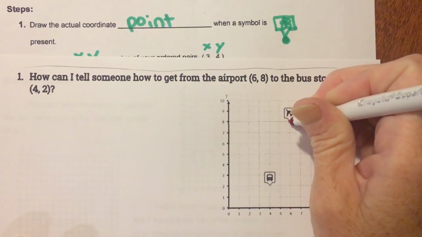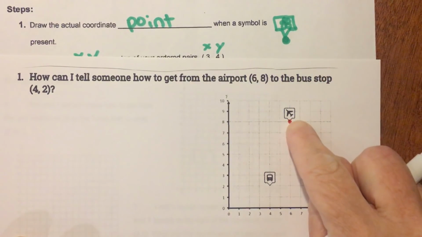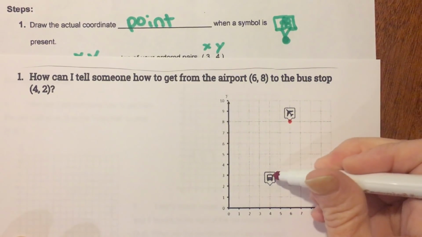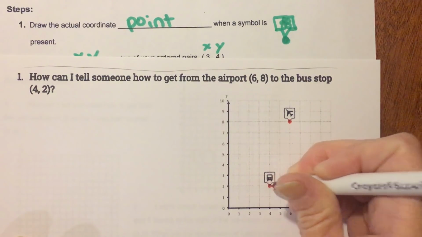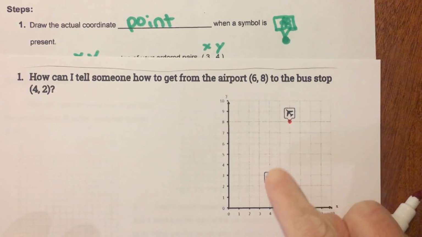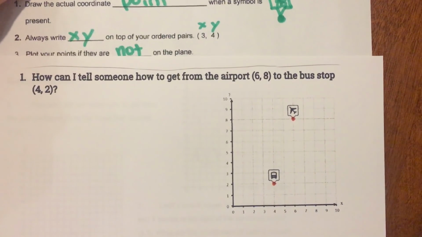But the point is right where it's pointing to. That's my actual point. And here, this is probably what the bus is that they're talking about. The point is right at the tip of there. So that's what step 1's referring to.